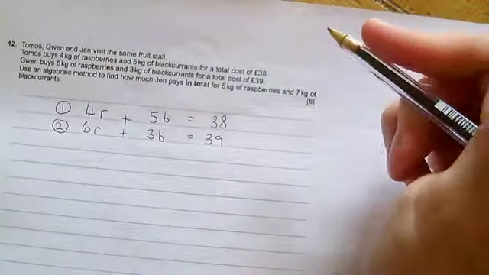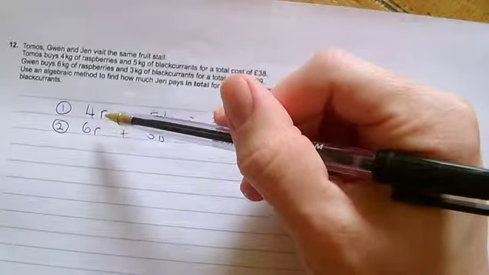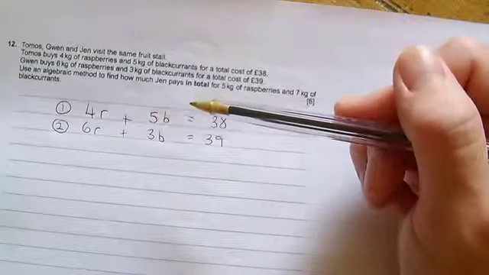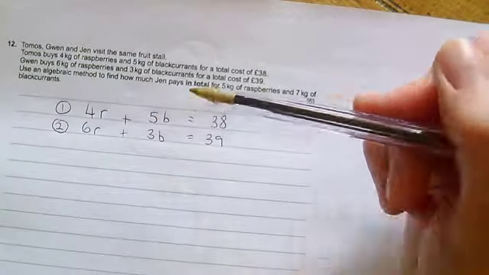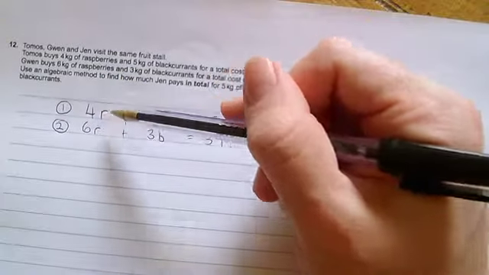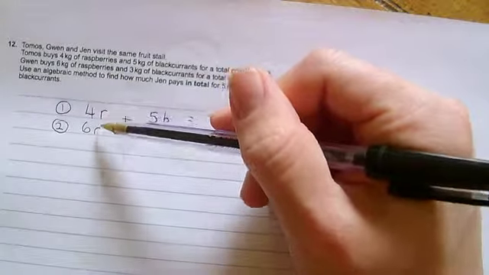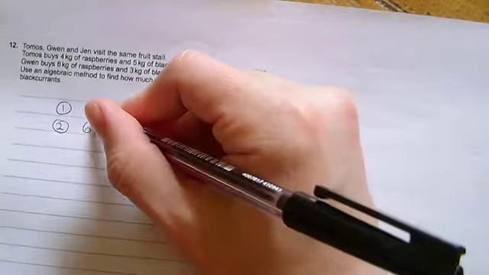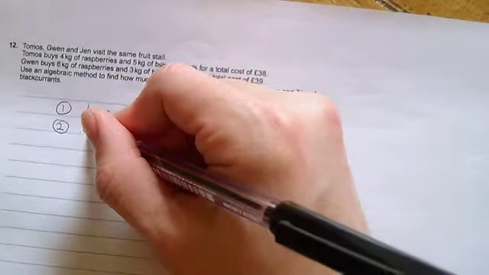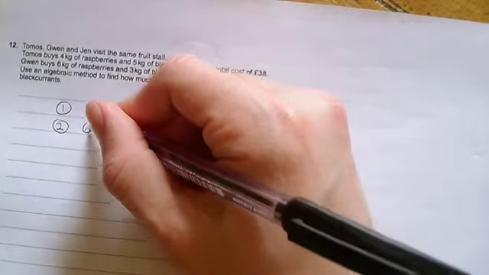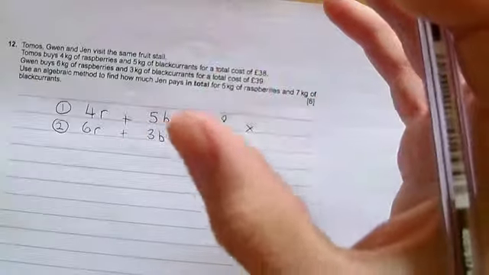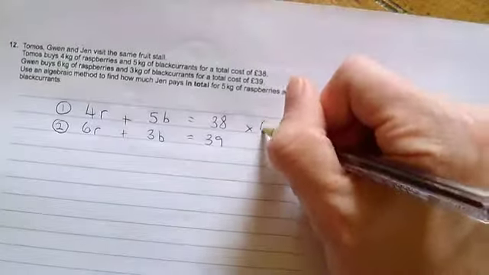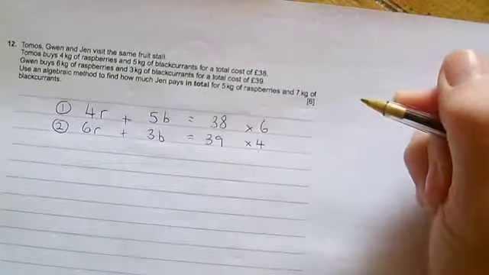Now what we're looking for ideally is for the 4 to go into the 6 or vice versa, or the 5 to go into 3 or vice versa, and the answer is neither of them do. So you need to pick a letter, either the R's or the B's. I'm going to choose the R's, but I could have quite easily chosen the B's. I'm going to times the first equation by the opposite number, because then the R terms will cancel eventually. This one is a 6, so I times the first by 6, and the second by 4.